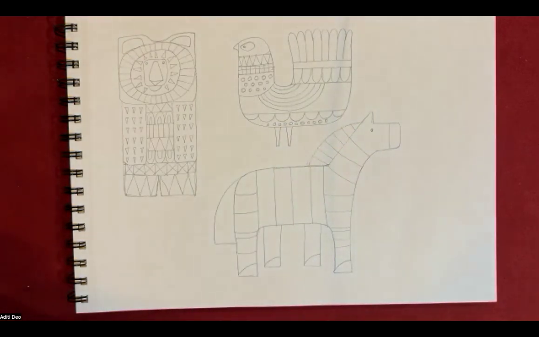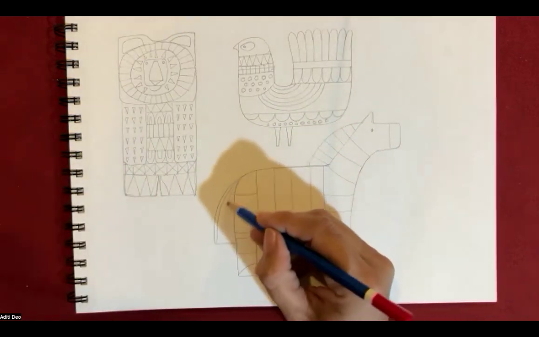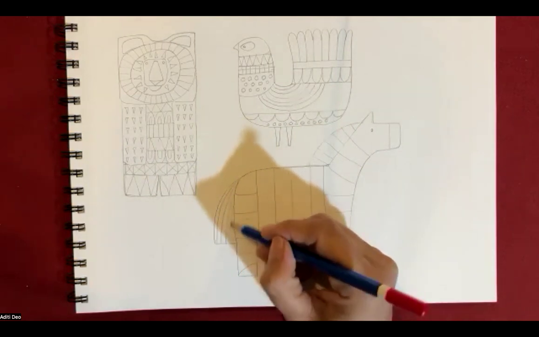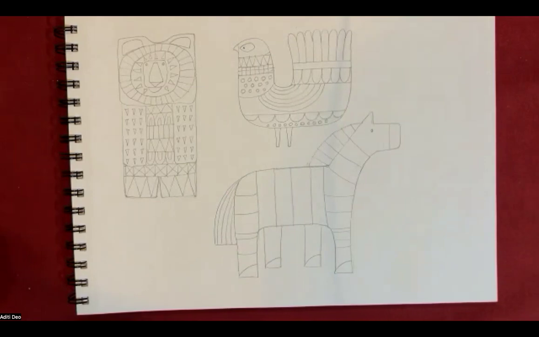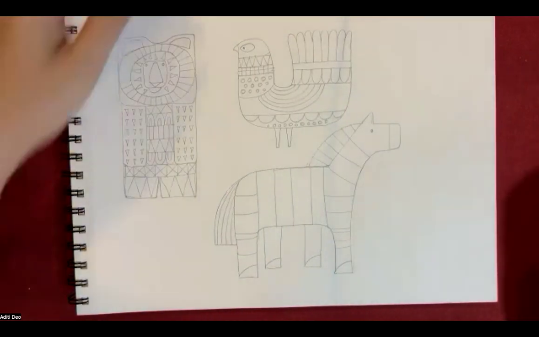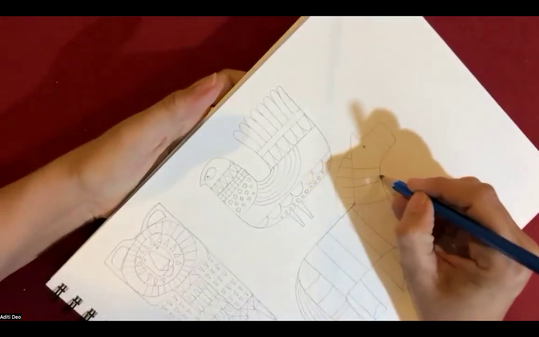And there's a chance that our horse might look like a zebra, but it's okay. Those are still horses. They're still the same, I think, very close to each other. Horses, donkeys, zebras are very close to each other. Okay, let's start putting in our patterns.